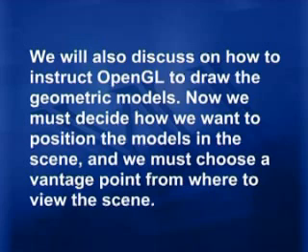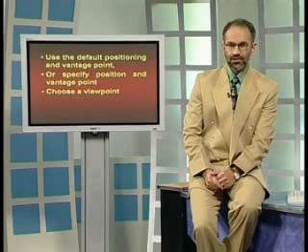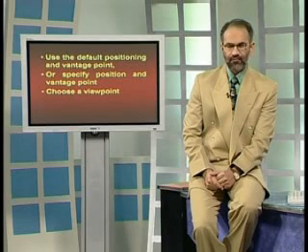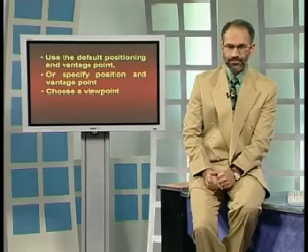Now we must decide how we want to position the models in the scene, and we must choose a vantage point from where to view the scene. For this we can use the default positioning and vantage point, or we can specify the position and vantage point the way we want it. And then we have to choose a viewpoint.